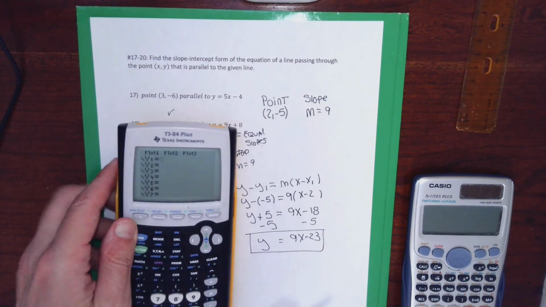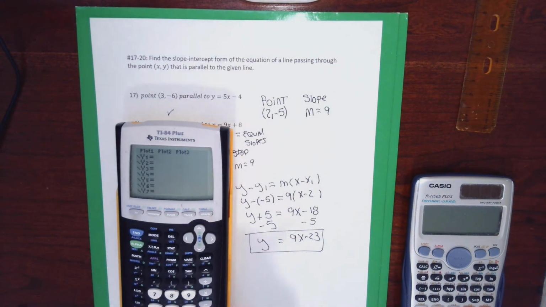You don't need to do this, but I'm just going to show you that I'm correct. I'm going to graph the original problem that I needed to be parallel to, 9x plus 8, and I'm going to graph my answer, 9x minus 23. My calculator will first draw the original equation, and then it's drawing my answer. See how they're dead parallel. So I know my answer is right.